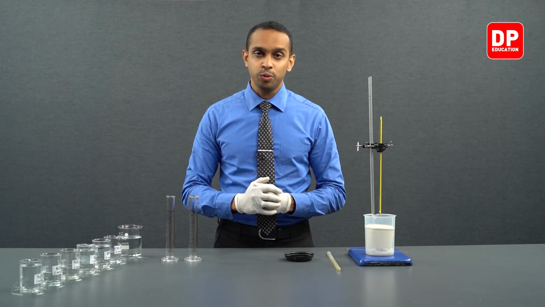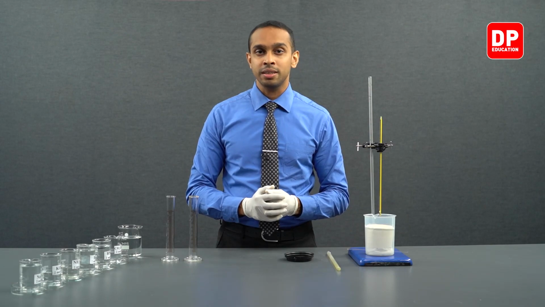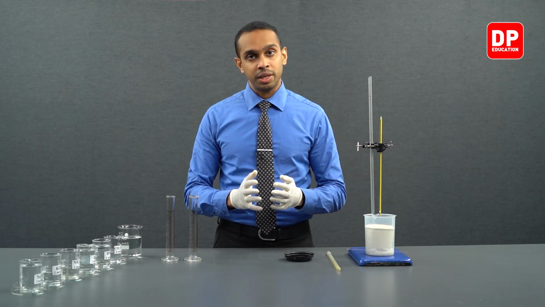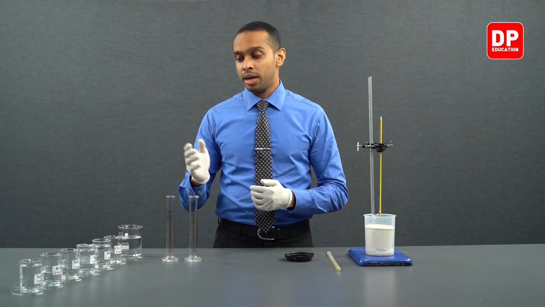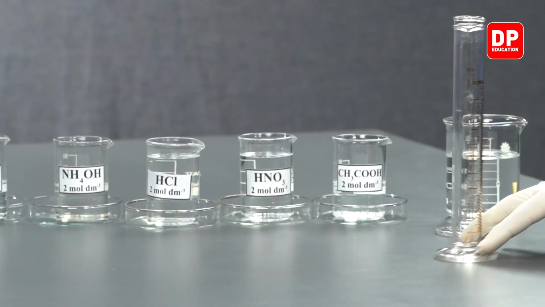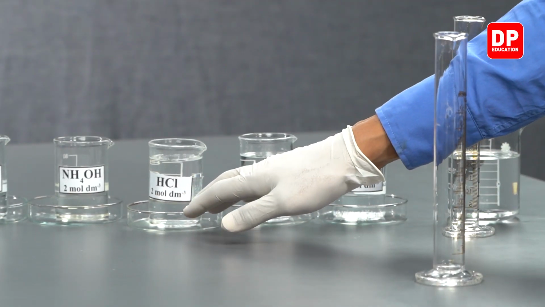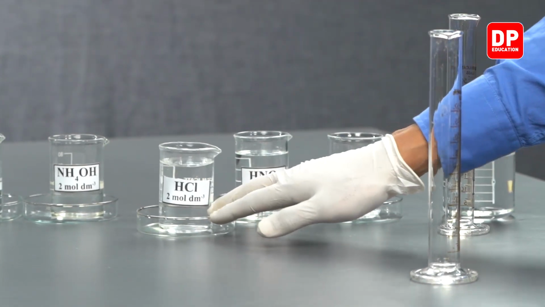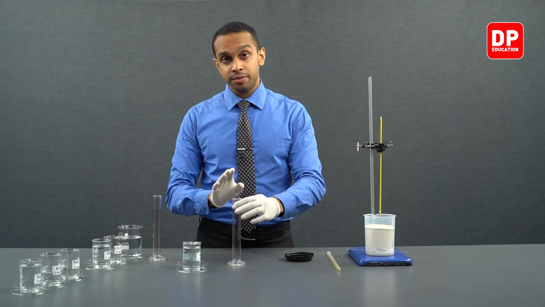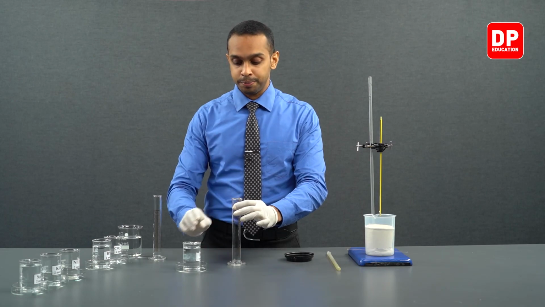Now, let's move on to adding our HCl into this plastic container, and afterwards let's take the temperature readings of HCl and the sodium hydroxide we're adding to this reaction mixture. We have our measuring cylinder here, and let's take our HCl solution and let's add 50 milliliters of HCl into this beaker.